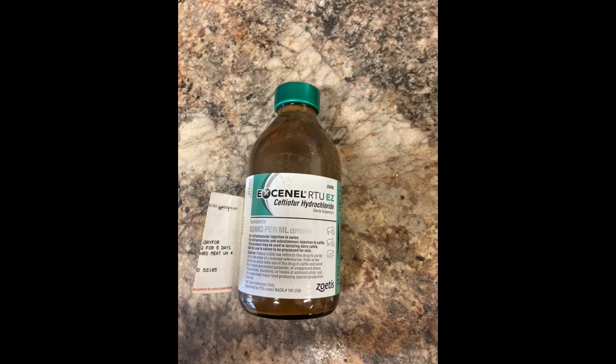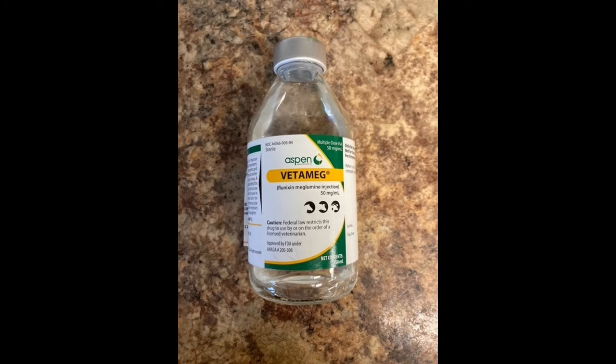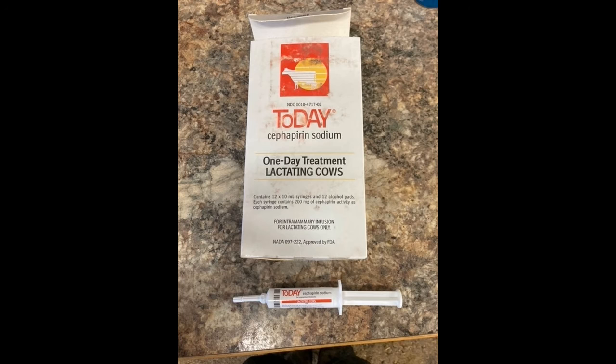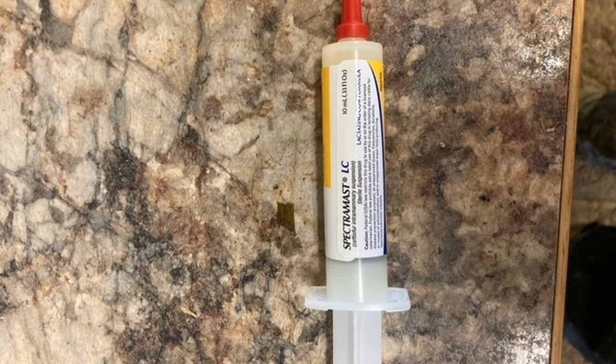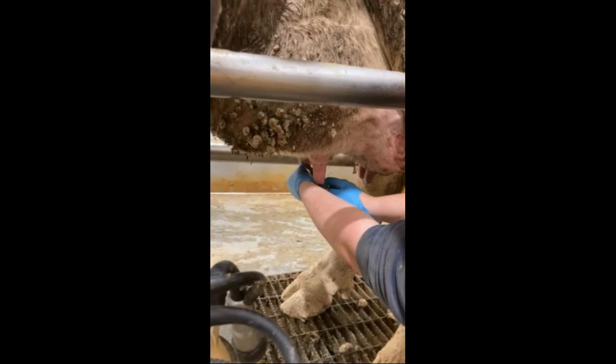So this is the XNL I was talking about, just a broad spectrum antibiotic that has a short half-life. And here's the Banamine. It's just a painkiller. This is the off-brand version, and the combination of both works well. Here's just another intramammary one. And here's Spectramast. This is an intramammary antibiotic we also use.